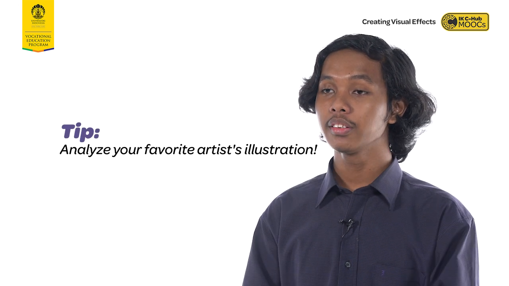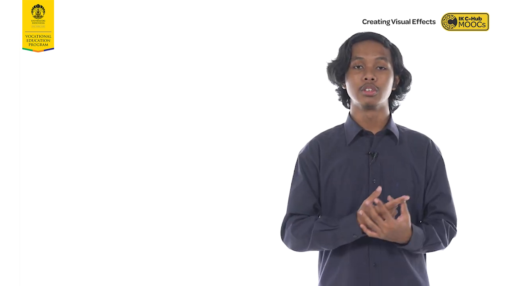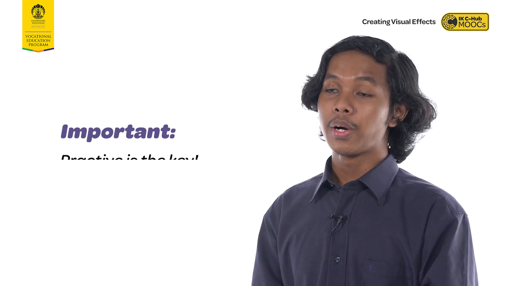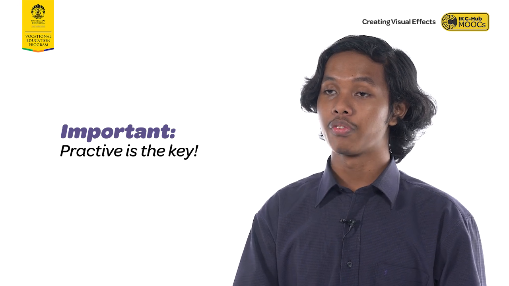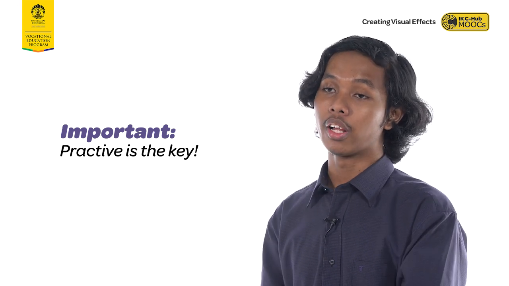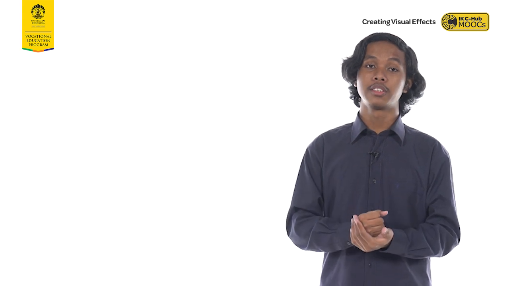In addition, one of the best ways to master visual effects is to analyze illustrations from your favorite artists. Pay attention to how they use light, shadow, or special effects to create a certain mood. In addition, practice is key to understanding how effects work and how to use them well. Don't be afraid to experiment. The more you try, the more you will understand what styles and techniques work best for your illustration.